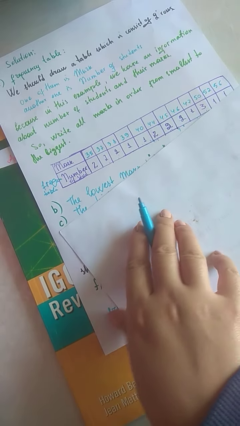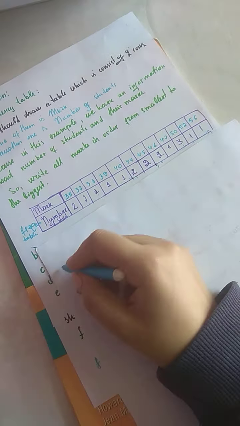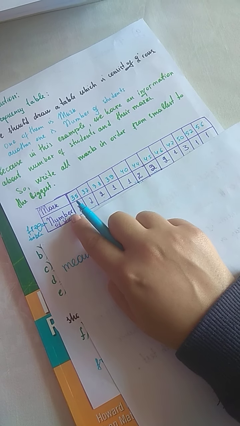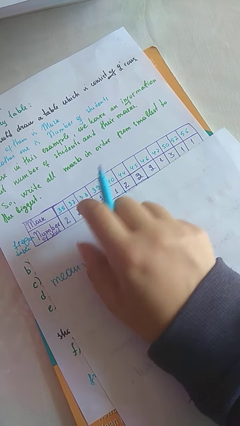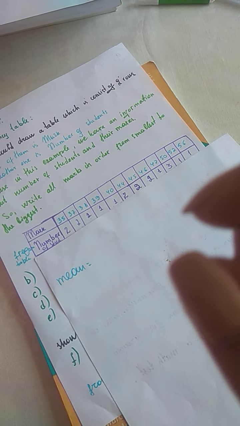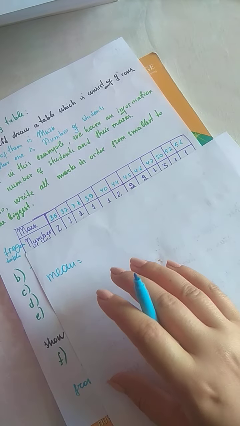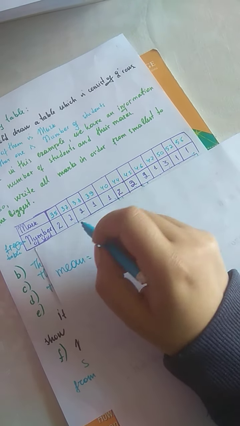Okay, and for the mean, I didn't write the mean because I want to write it with you guys. For the mean, again we need to see the table. Mean is always equal to, if you have frequencies, which is number of students, and a mark, you should multiply the frequencies by your data value, which here is mark, and divide by the sum of the frequencies.